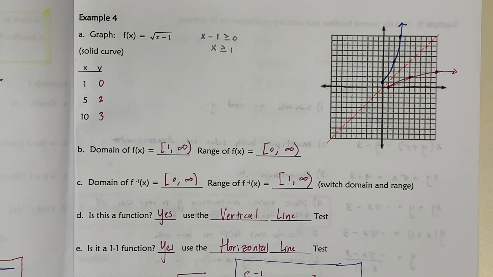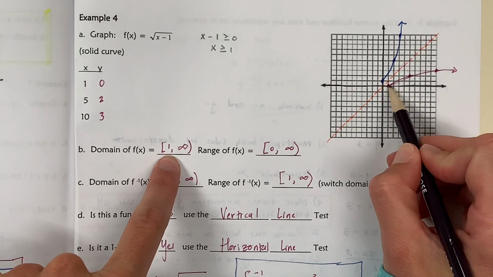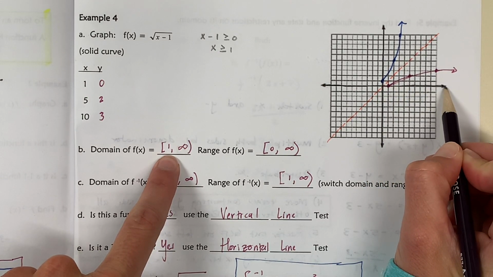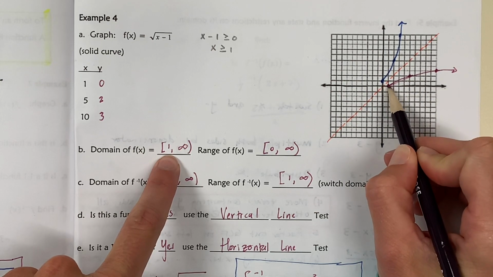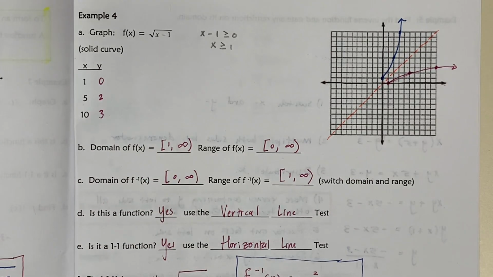Now, is this a function? Yes, because it passes the vertical line test. Is it a one-to-one function? Yes, because it passes the horizontal line test. In all of our previous examples, the domain was all real numbers. That is not the case for a square root function. So we need to identify the domain and the range. My domain, my x value starts at 1, it can be 1 and it goes to infinity. My range, y values begin at 0, and these will go up forever, so from 0 to infinity.